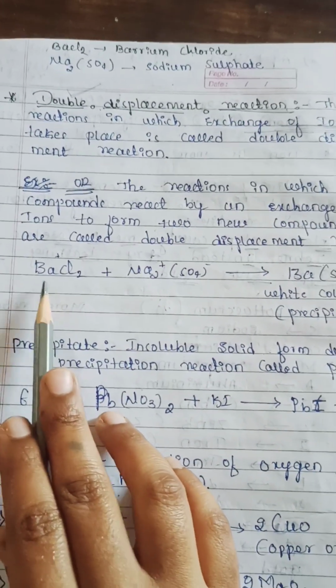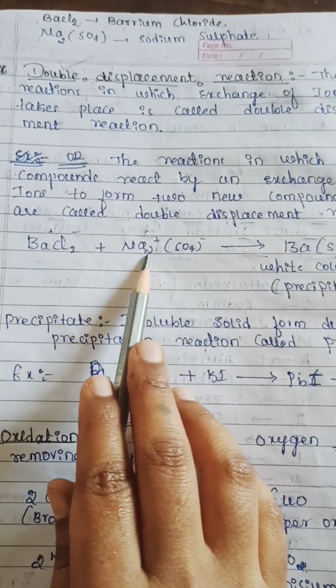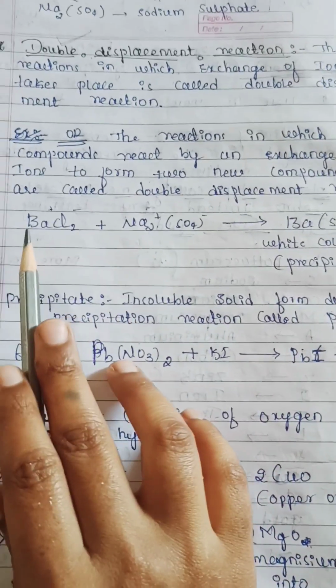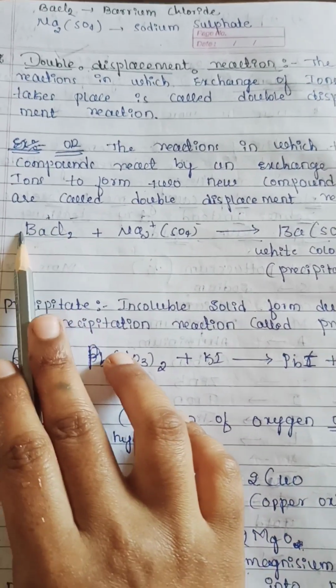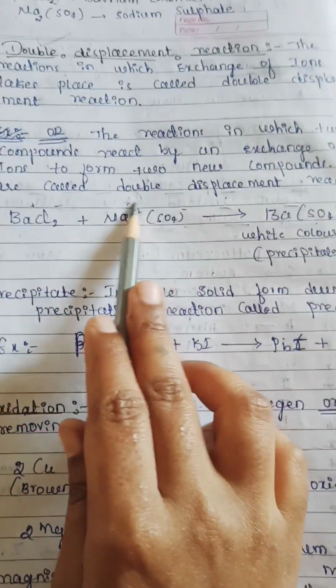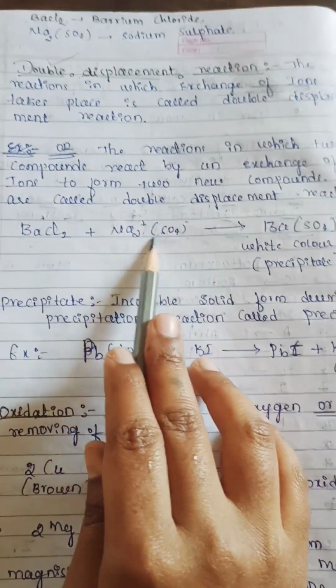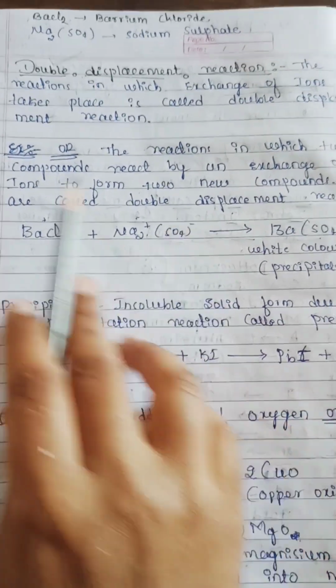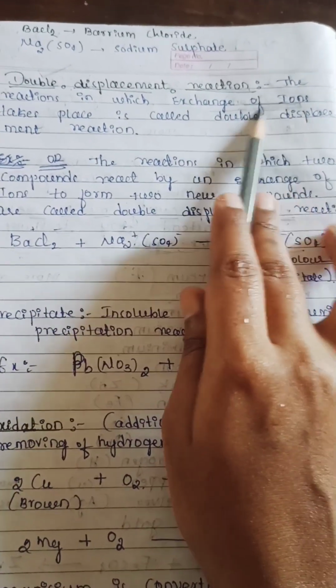See here the example, BaCl2 plus Na2SO4. Here Ba is a positive ion, Cl is a negative ion, Na2 is a positive ion, and SO4 is a negative ion. So here what will happen? Exchange of ions will take place.